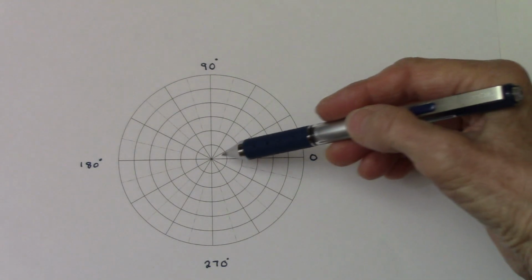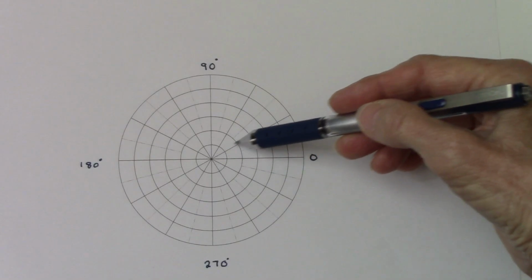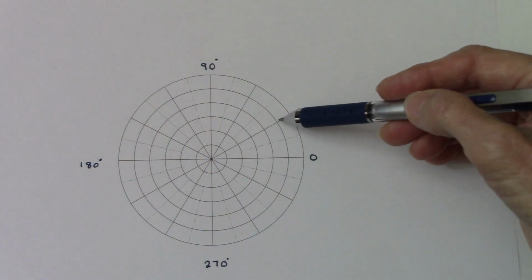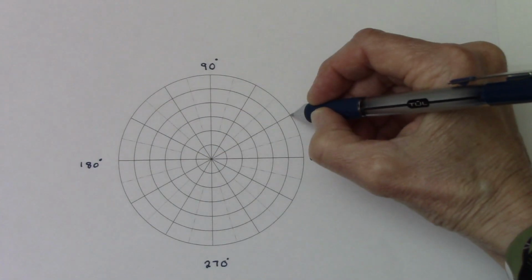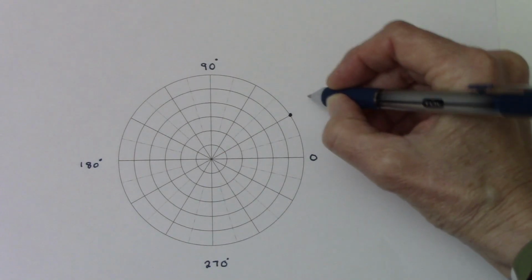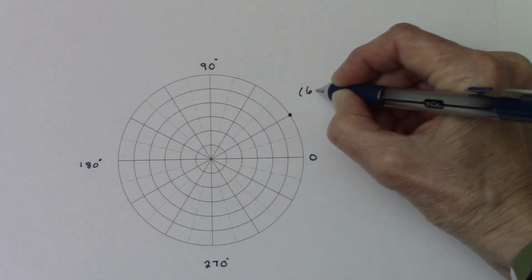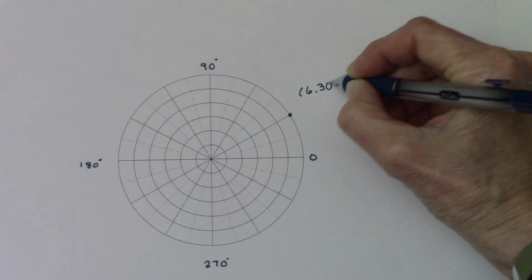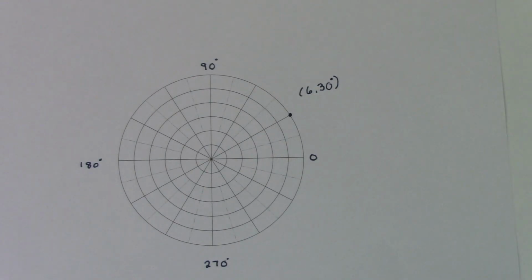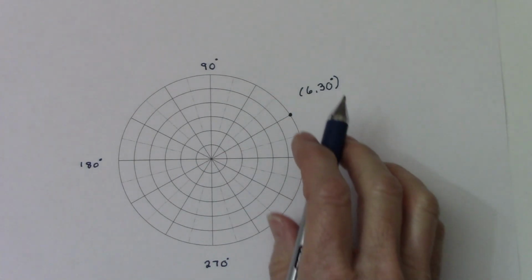And I'm going to count out 6 from the pole: 1, 2, 3, 4, 5, 6. So this point right here is the point 30 degrees.